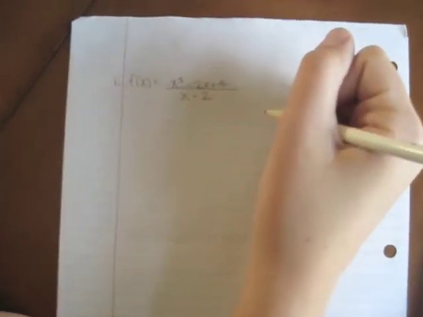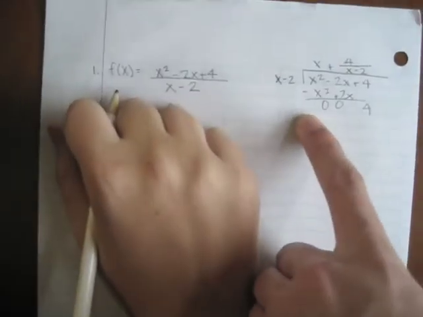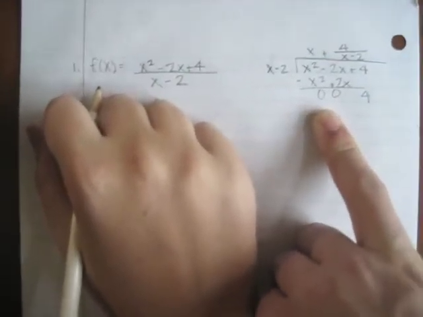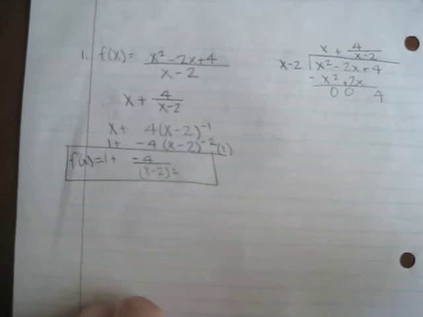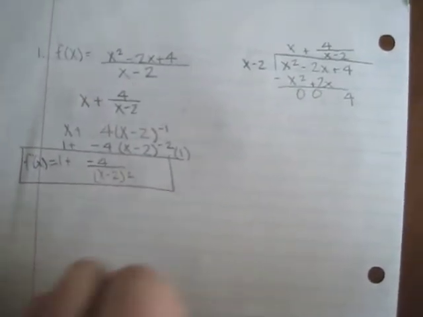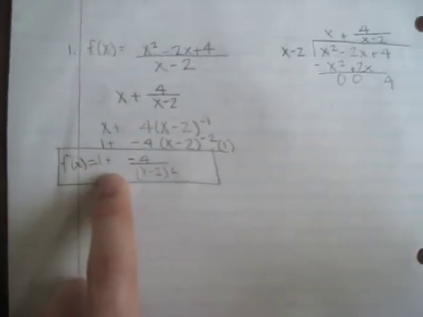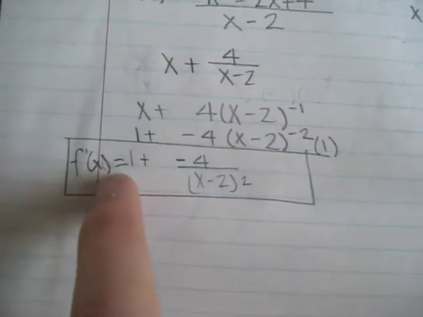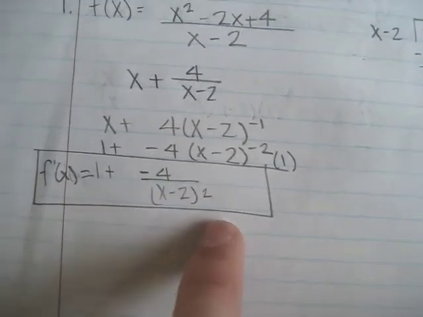This is the first derivative test. First, you have to find the first derivative of the function. You need to use long division or synthetic division to figure out the first derivative. Once you've solved it using long division or synthetic division, you can use the chain rule to figure out the first derivative. Our first derivative of this equation is 1 plus negative 4 over (x minus 2) squared.